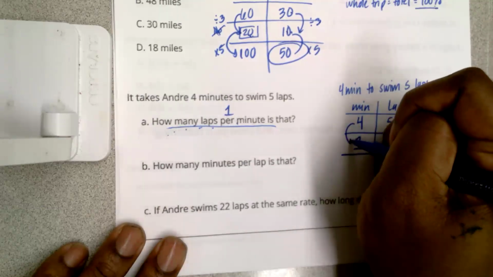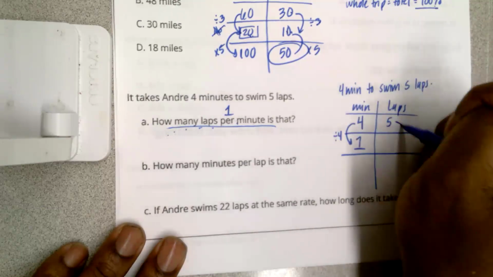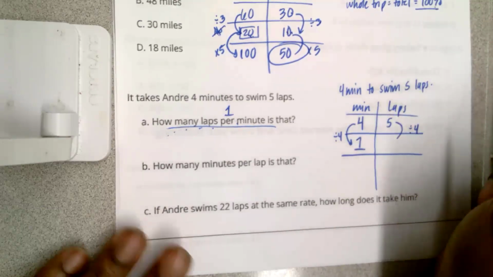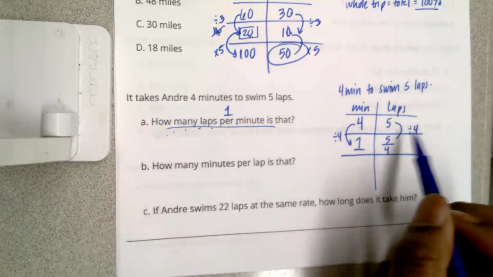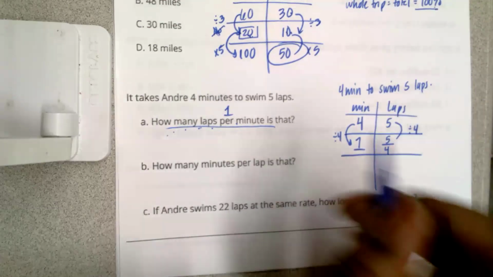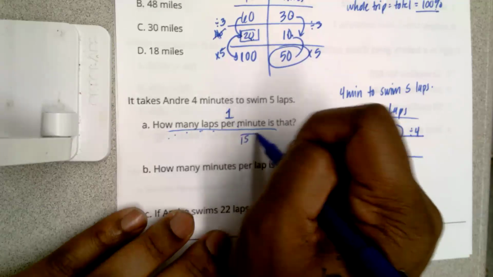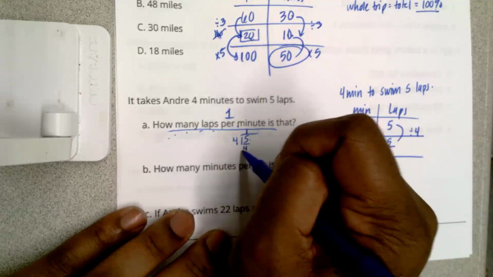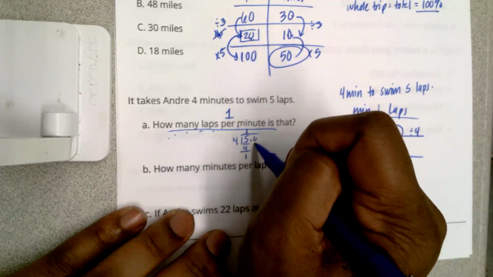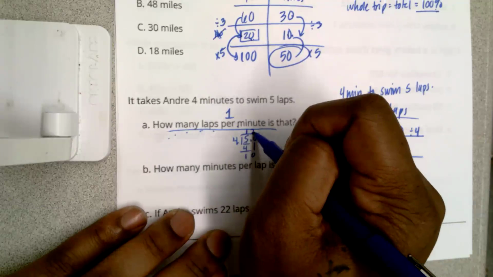To get from 4 to 1, you want to divide by 4, and then you want to divide by 4, which is 5 divided by 4, which is 5/4, or you could say 5 divided by 4. 4 goes into 5 one time, 4 goes into 10 two times.